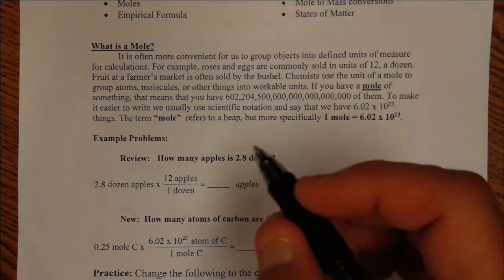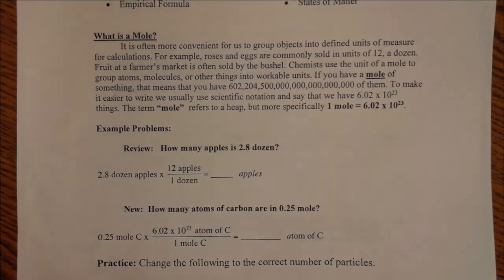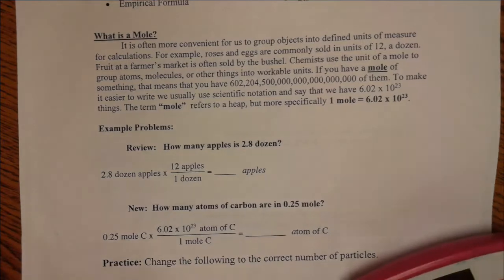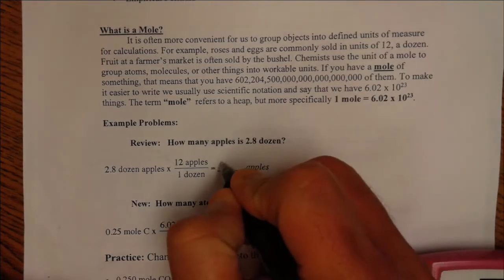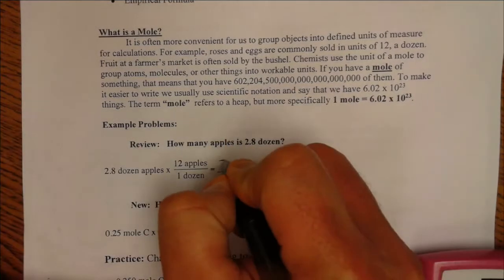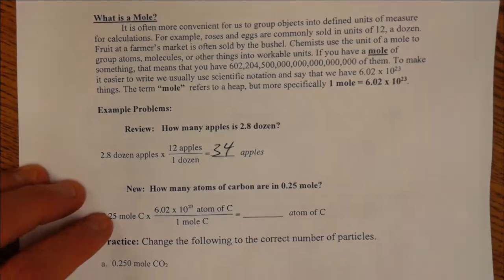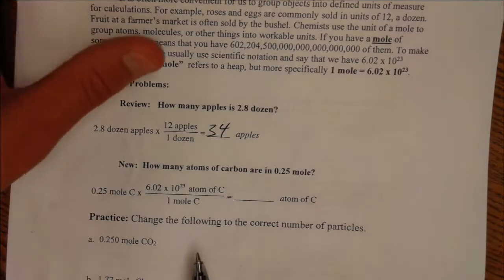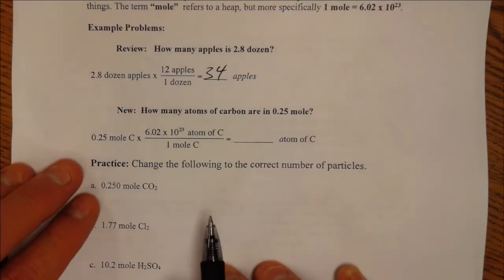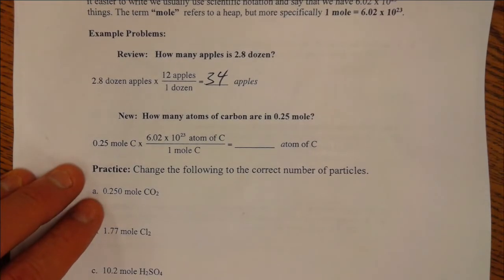2.8 times 12. It's 33.6. There you go. So two significant digits, 2.8 dozen, so we would have 34 apples. Hopefully, right? If we take a look, a mole is a much bigger number. It's needed because of how small atoms actually are.